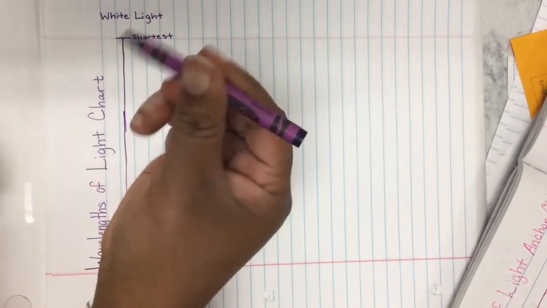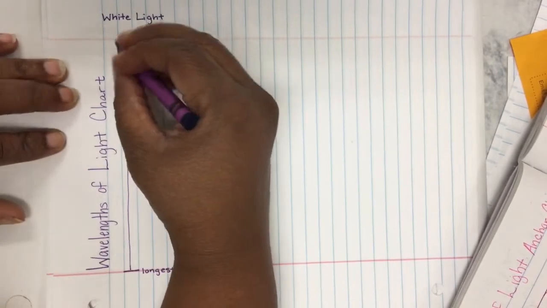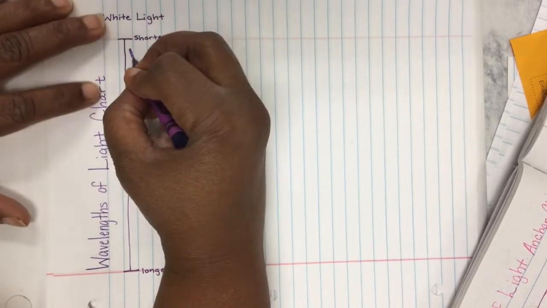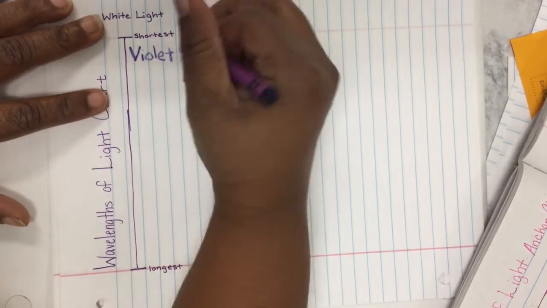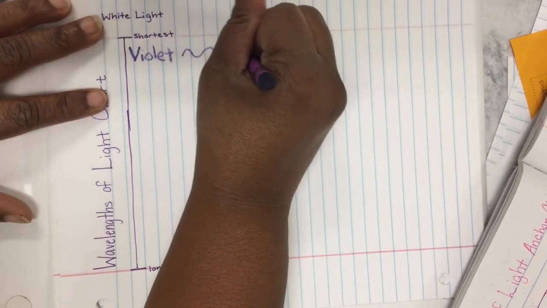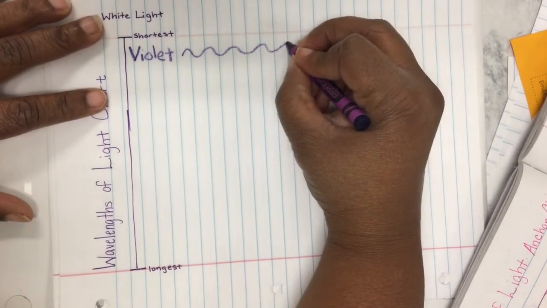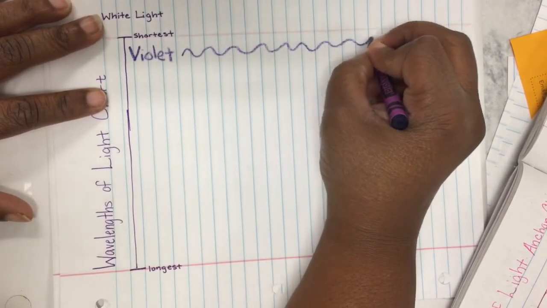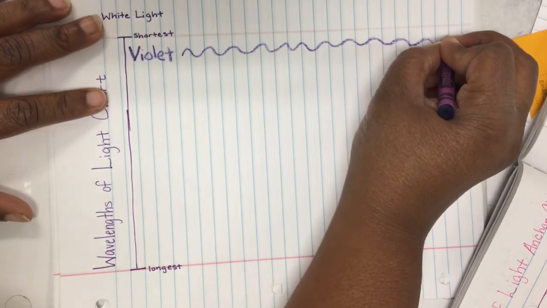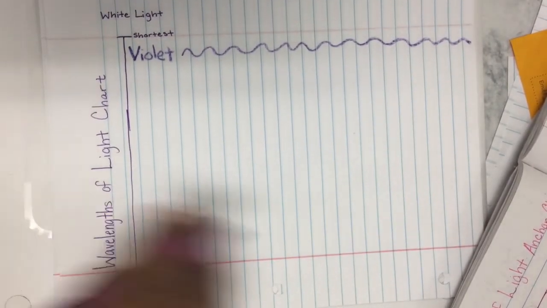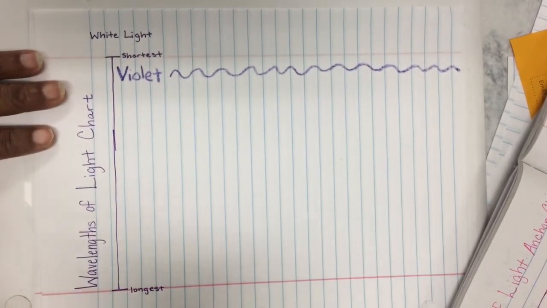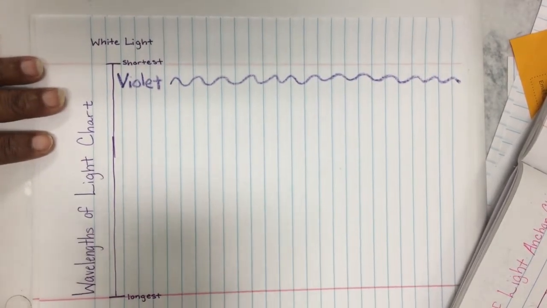So I'm going to get my purple crayon, and I'm just going to write the word violet. And I'm going to draw a short wavelength. Try to keep it the same all the way across. Go on ahead and add violet to your white light.